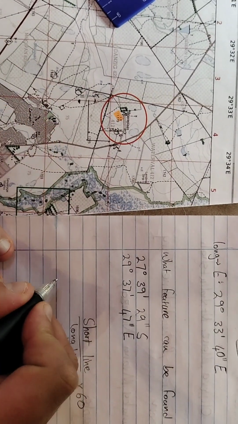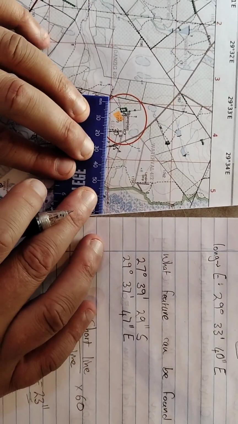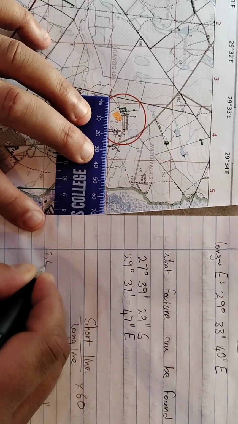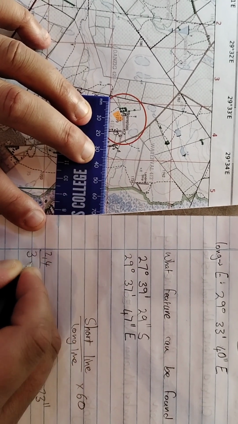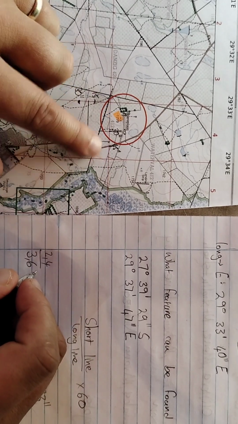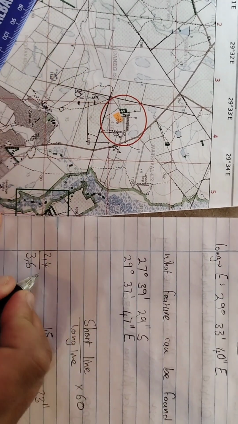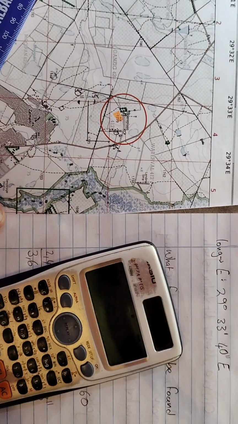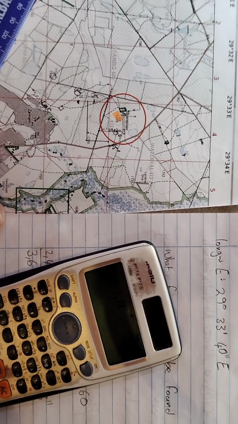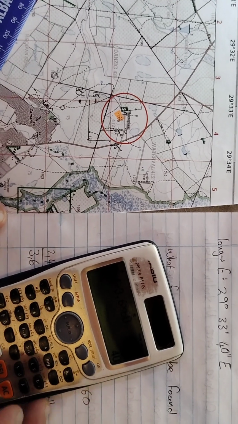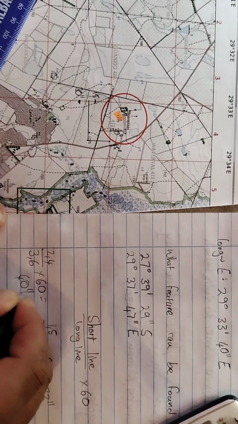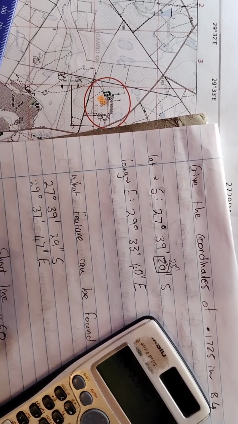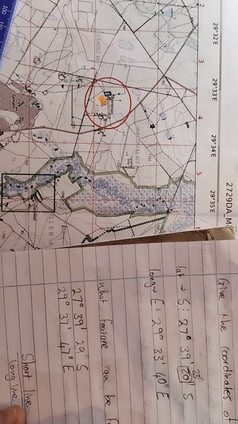Then you'll go short line, we said was 2.4, divided by 3.6, the long line, short line over long line times 60. Divided by 3.6 times 60, 40 seconds. And let's double check it. We guesstimated 40 seconds, exactly right. So that is how you do coordinates.